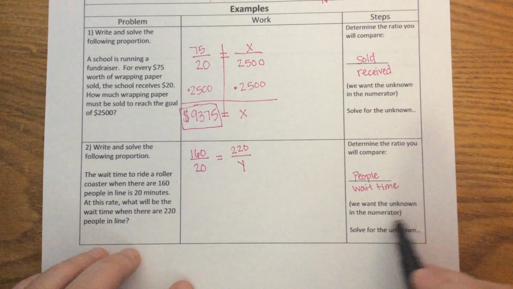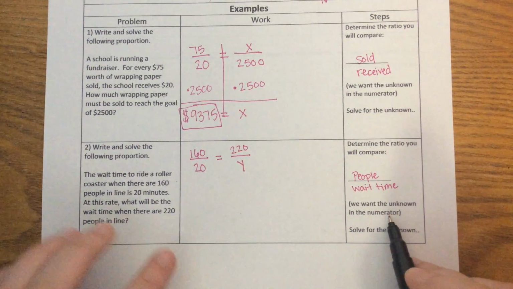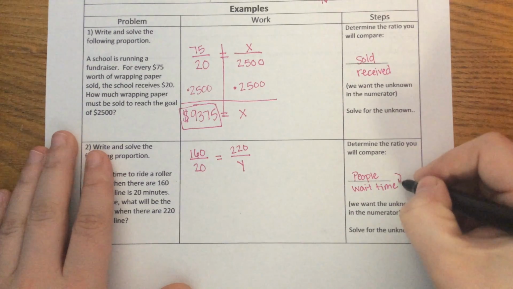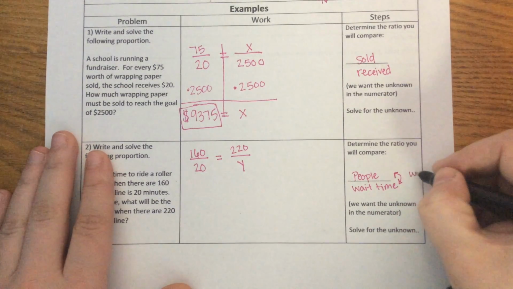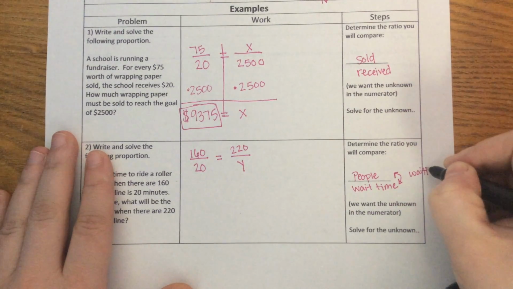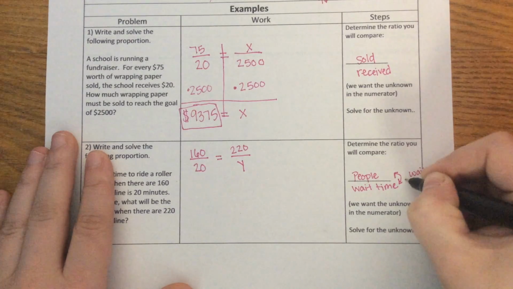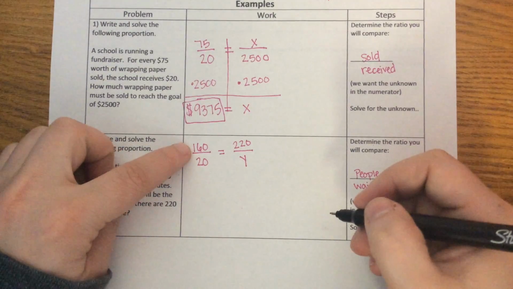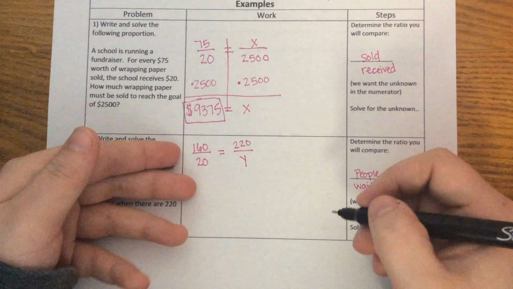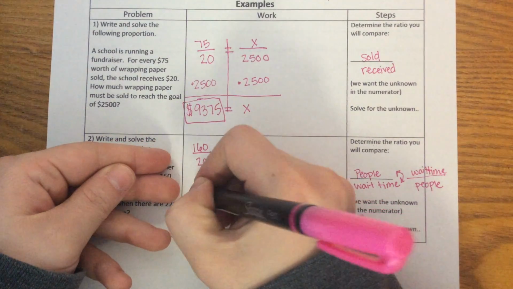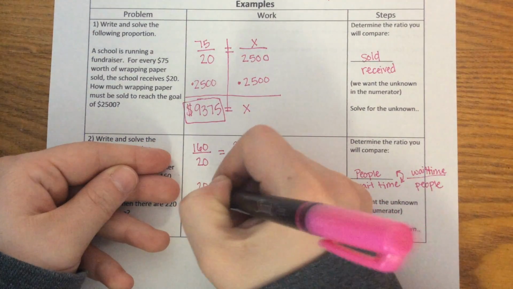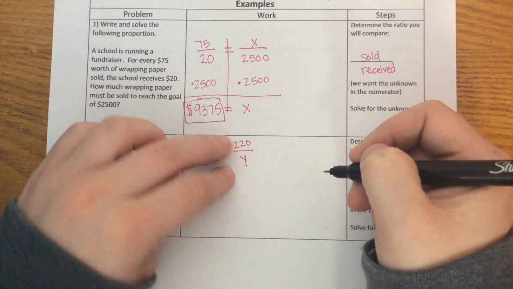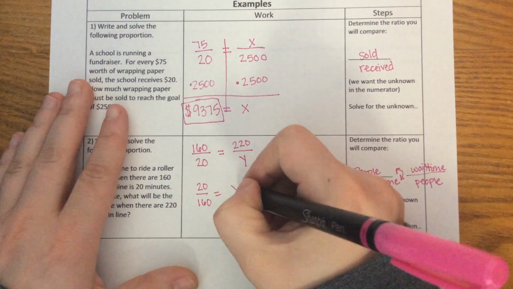Okay, but we always want the unknown to be in the numerator. So what we're going to do is we're going to switch this around. We're going to do wait time over people, which just means this was people over wait time, so I just switch it. So it's going to be 20 over 160. And this one, it was people over wait time, I just switch it. So y over 220.